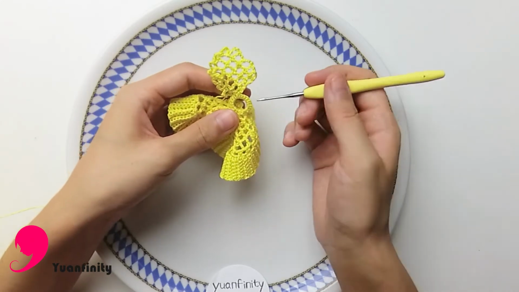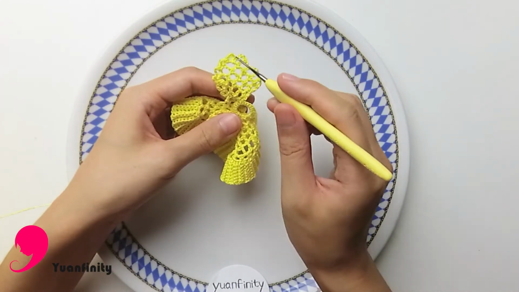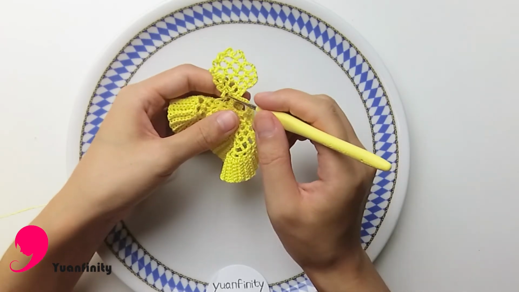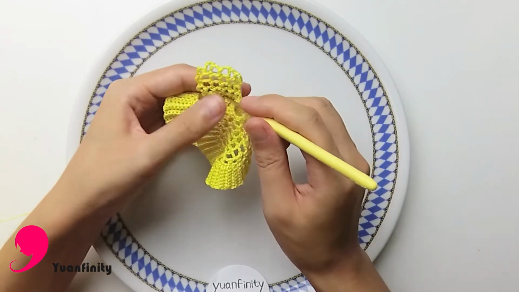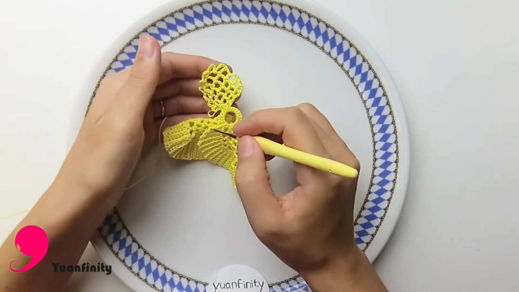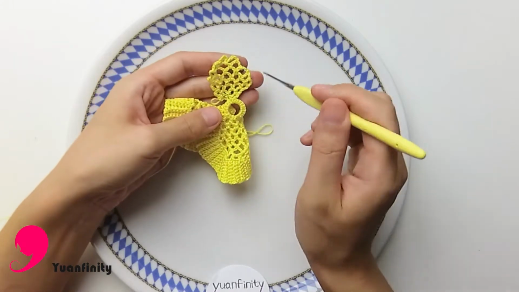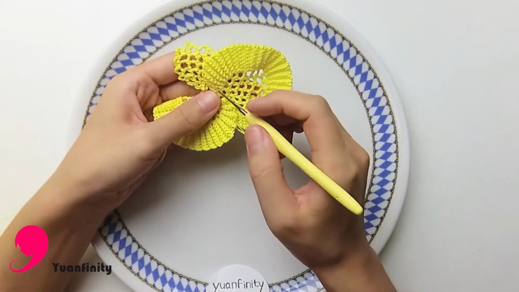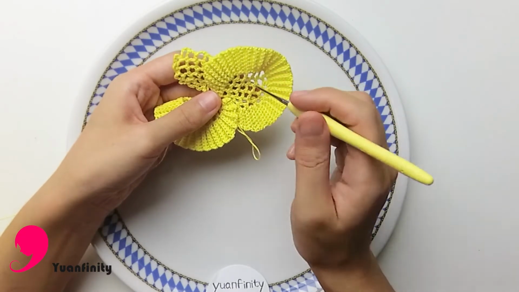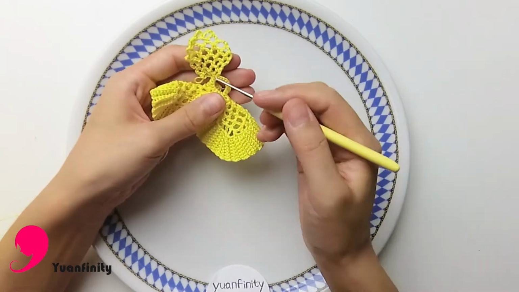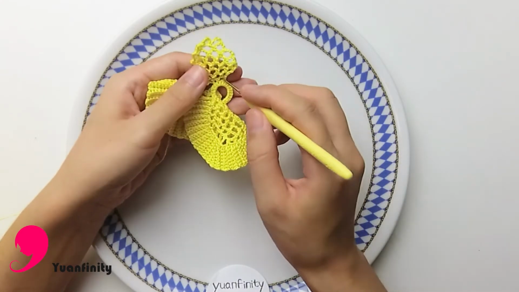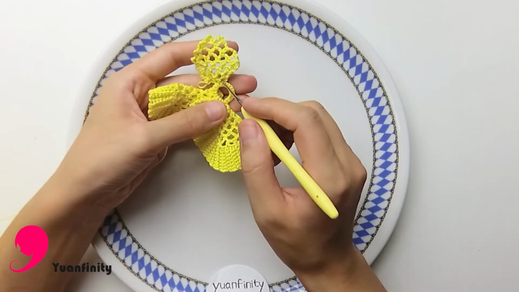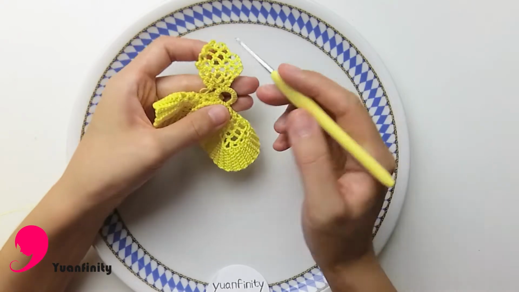So we have made 15 chain spaces on the edge. So you can count it. It is 15 chain spaces. And then we will start to work the edge of the petal. And on the edge, we will have 30 rows of single crochet. So since we have 15 chain spaces, in each chain space, we will make 2 rows of single crochet. So 2 rows in each chain space.